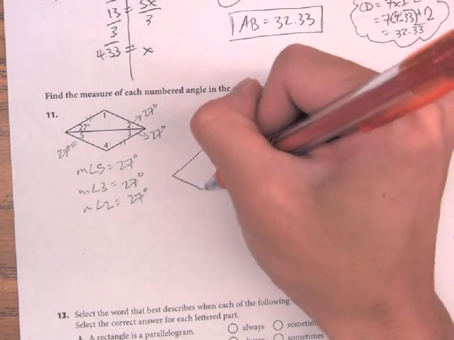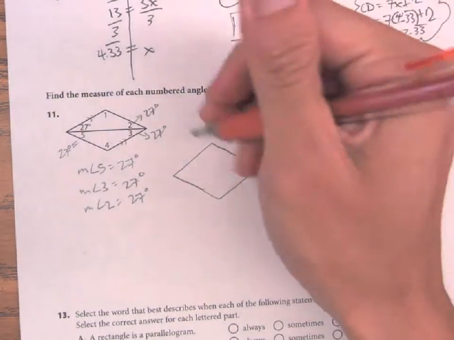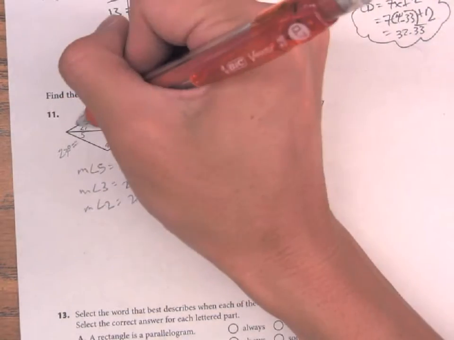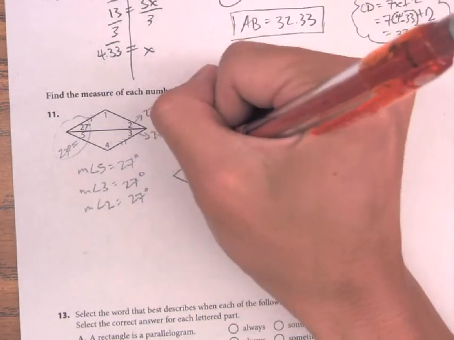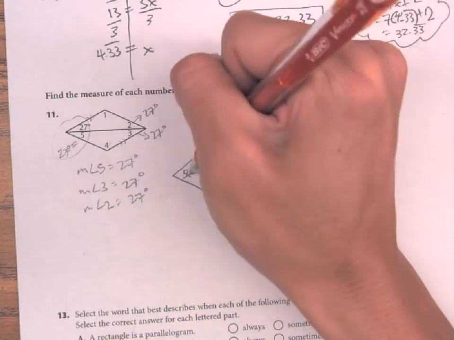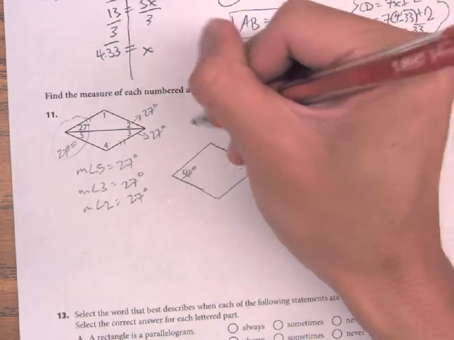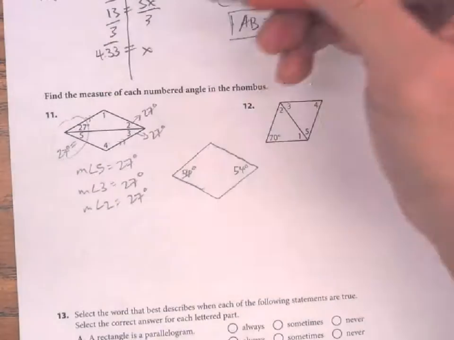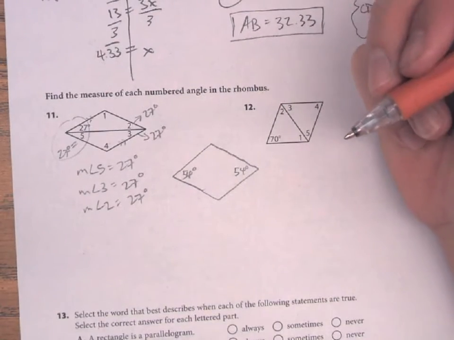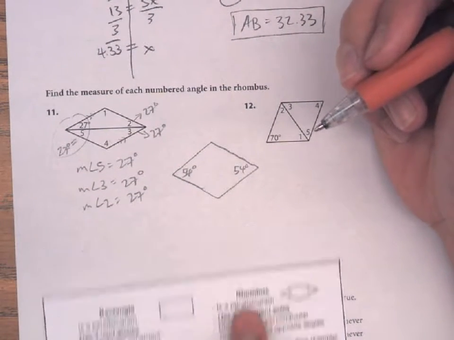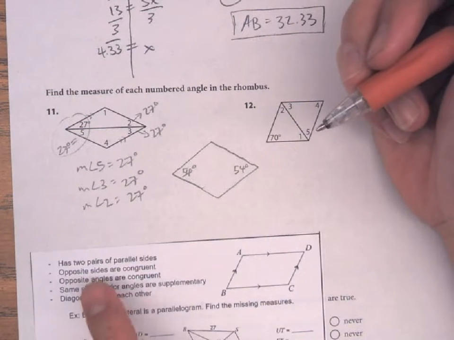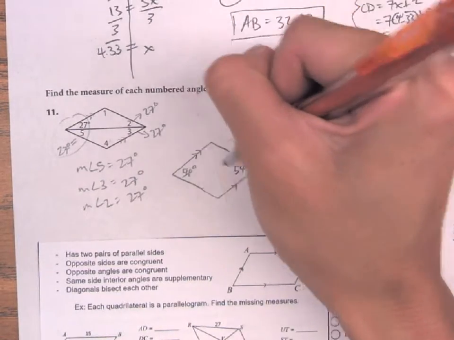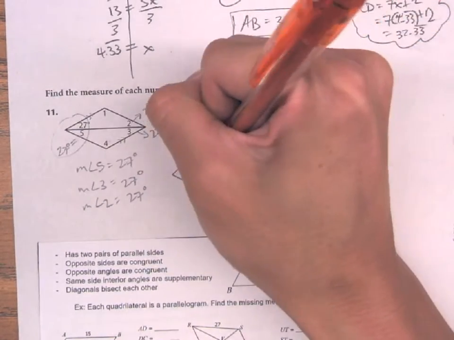So if I were to redraw this, I still need to solve for angle 1 and angle 4. So what we know is 27 plus 27, this here is going to be 54 degrees. 27 plus 27 is 54. What we also know is 27 plus 27 is 54 degrees on this side. If we know that a rhombus is indeed a parallelogram, and a parallelogram has two pairs of parallel sides, we know these are parallel. We also know that these are parallel.